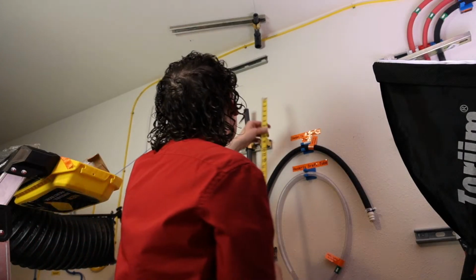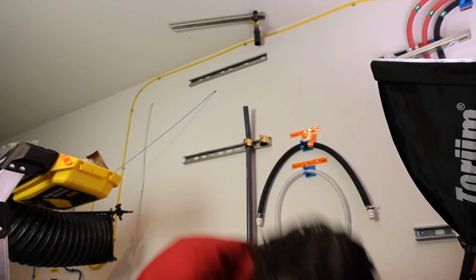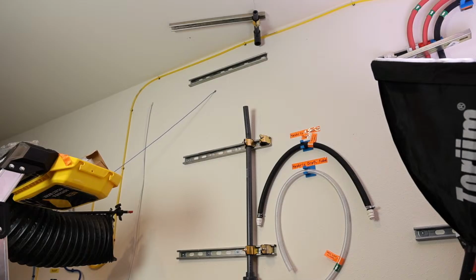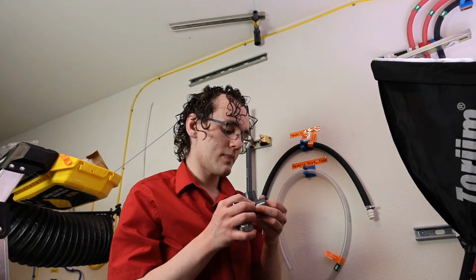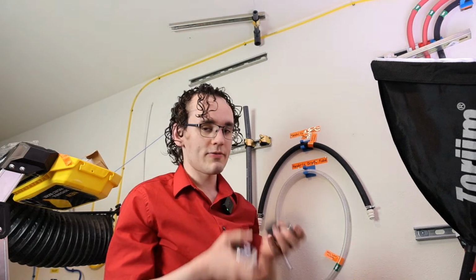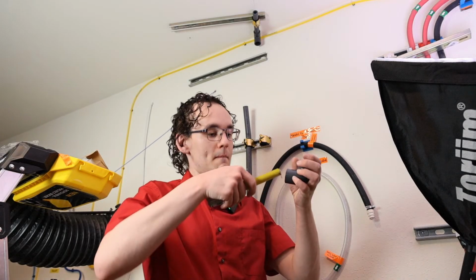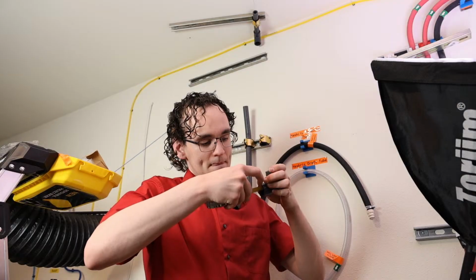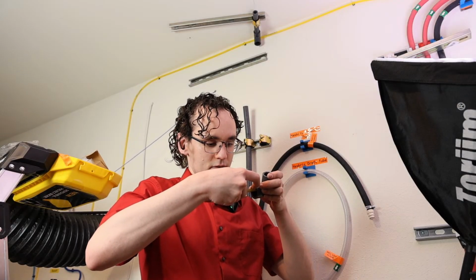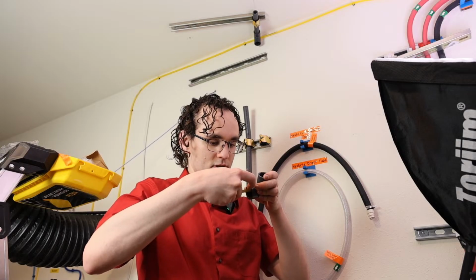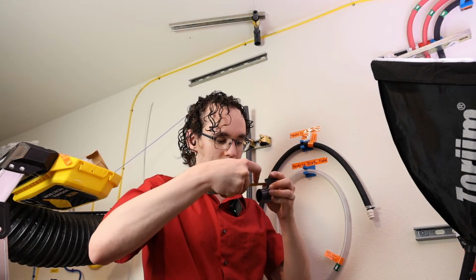Okay. Now let's look at one of these 90s here. Let's see where on the outside you measure from if you want to measure how far in the pipe's going to go. So the pipe goes in 1 1/16 inch is how far the pipe goes in.